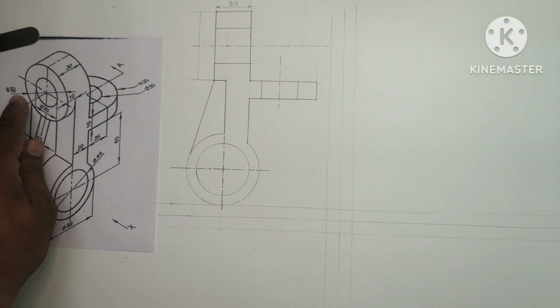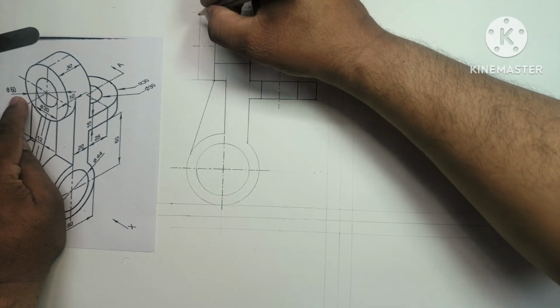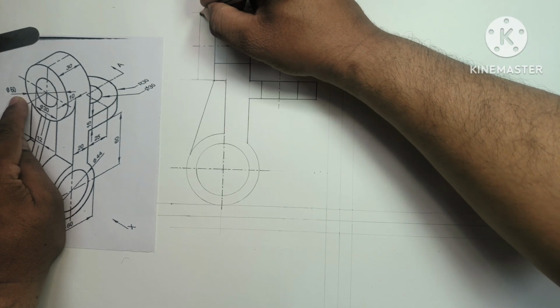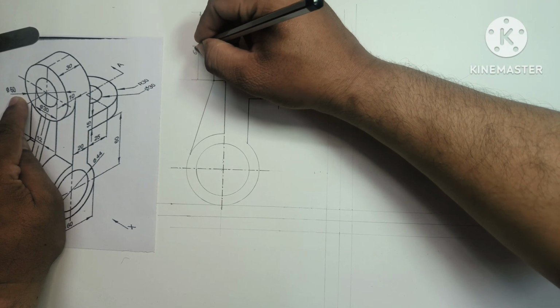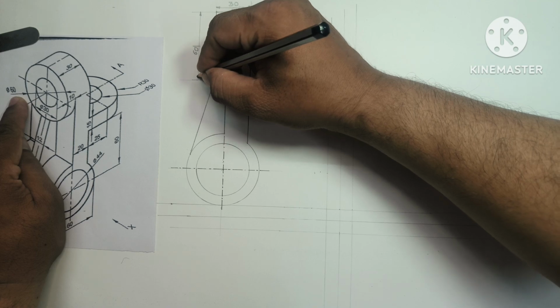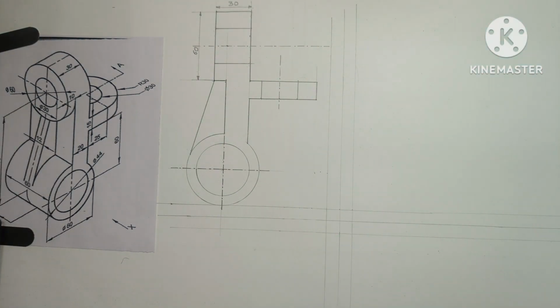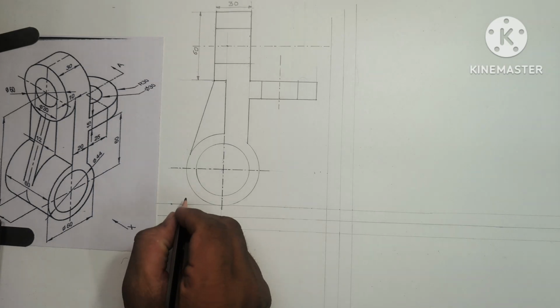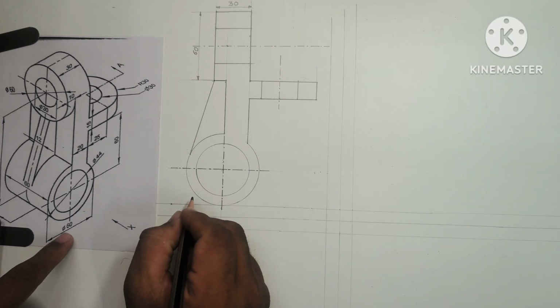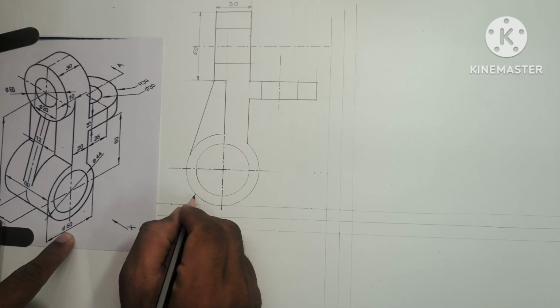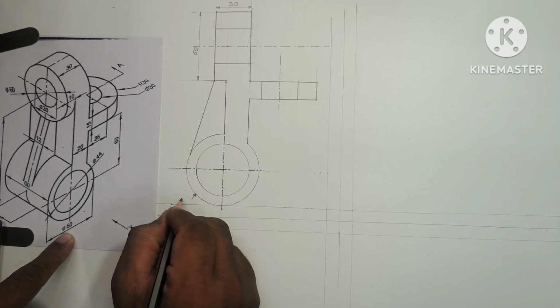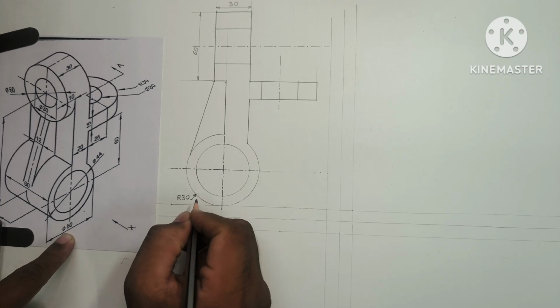This one is the 60 dimension for the outer circle. Here the dimension is 60. For this circle, that is this one, radius is 30, diameter is 60. Radius is 30.